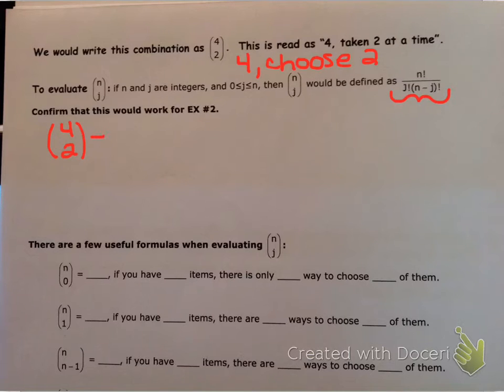So if I have n items and I want to choose j of them, I'm going to do n factorial up here on the top, j factorial here on the bottom, and then n minus j factorial also there on the bottom.